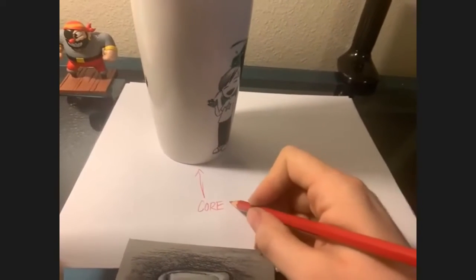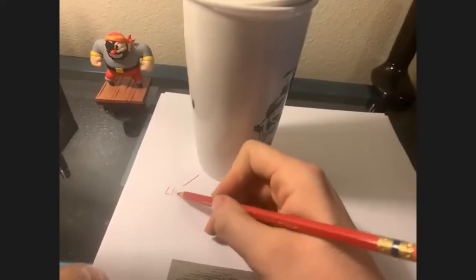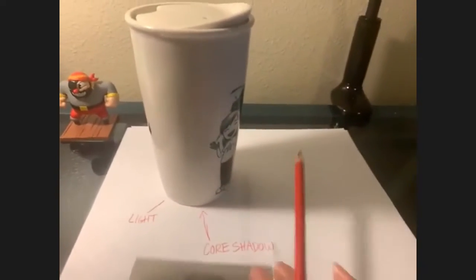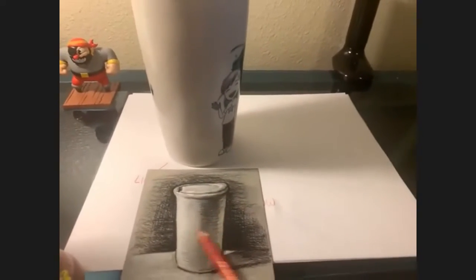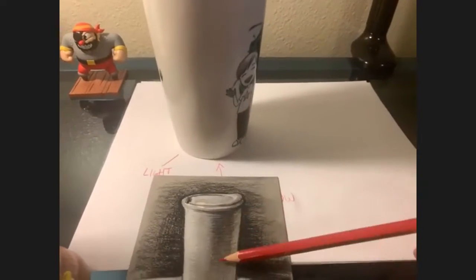So we have the highlight. We have the light side. And then we have the core shadow. Core shadows are super important because that's what helps this cylinder look like a cylinder. That's what makes it look 3D, the core shadow.